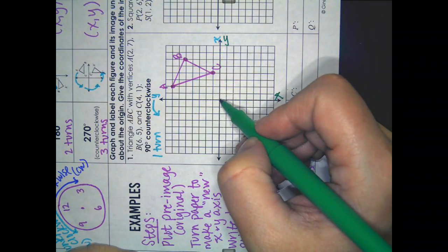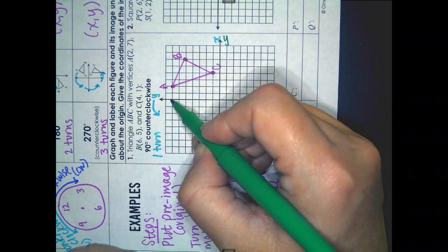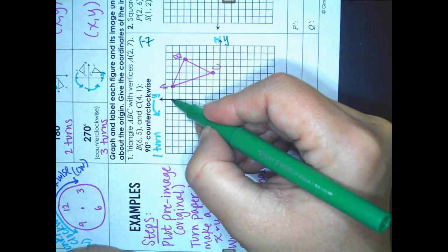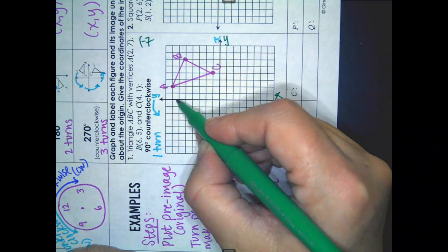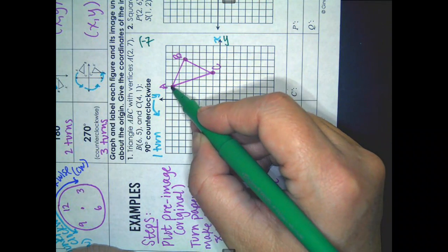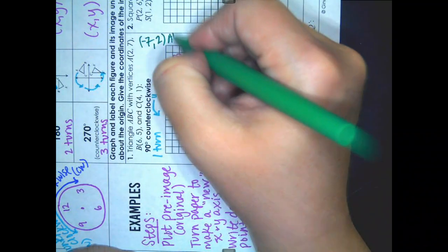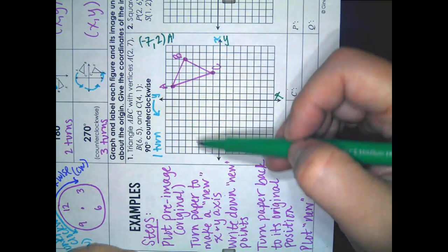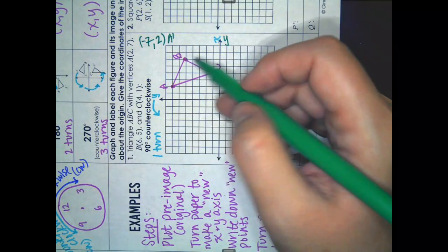So for A, we're going to count over 5, 6, 7. So this would actually be -7. So I'm going to write it just here. So I'm going to be -7. And then I'm going up 2. So, right, because isn't this -1, -2, -3, -4, -5, -6, -7? But you're going up 2. This is +2. So for A prime, our new point's going to be -7, +2. And it's okay to write your points so it's turned sideways, because that just tells me that you turned your paper.